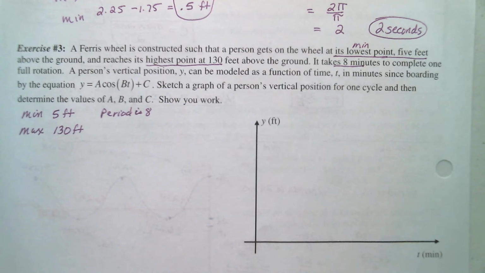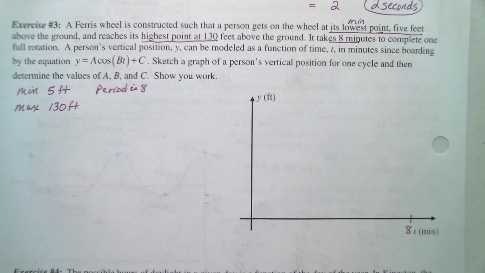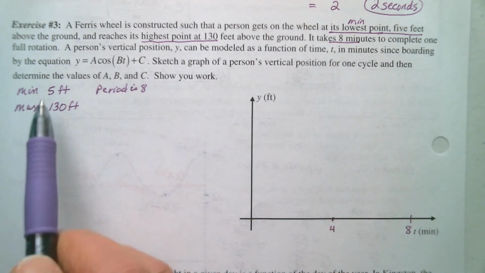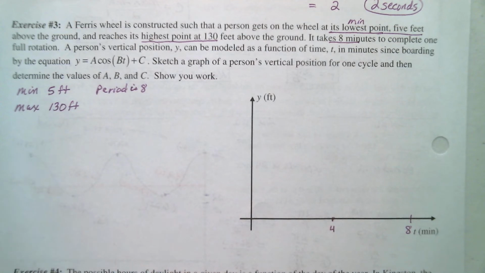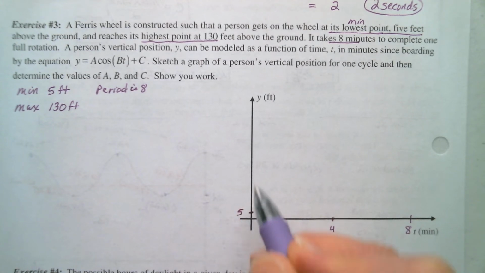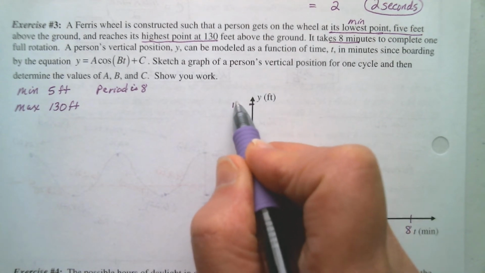Okay, so we want one cycle. We want a graph of one cycle, which is 8 minutes. We'll put 8 here. And judge halfway. That would be 4 minutes here. And the minimum is 5 feet. The max is 130. So let's say I put 5 feet here. And the max 130.